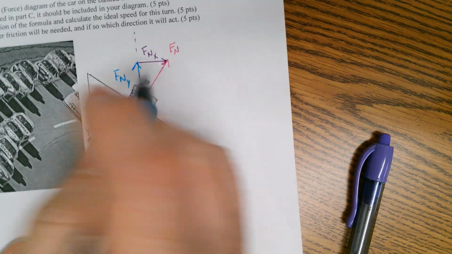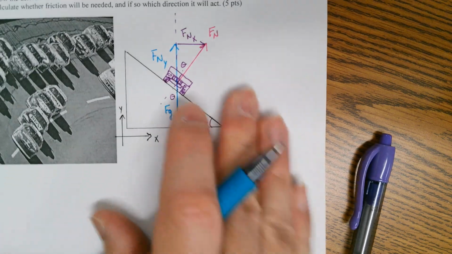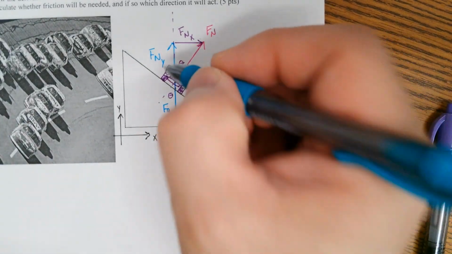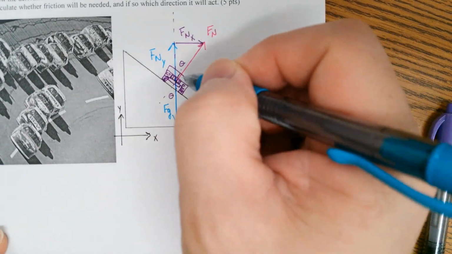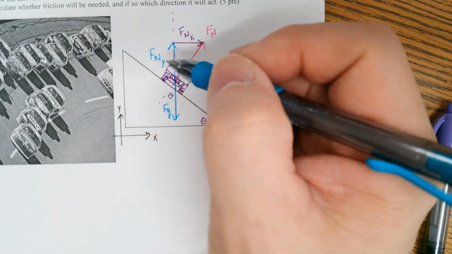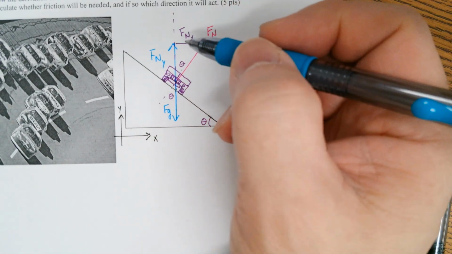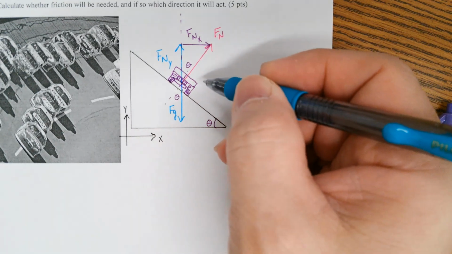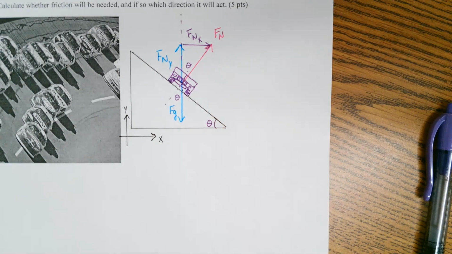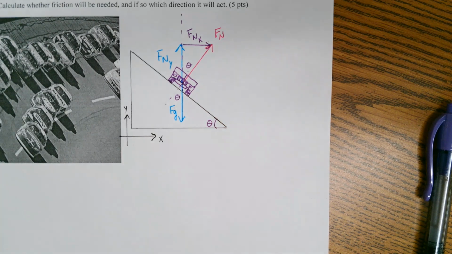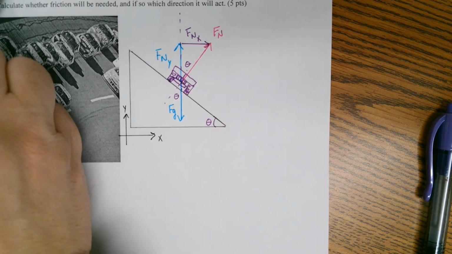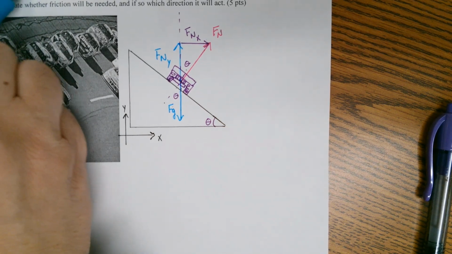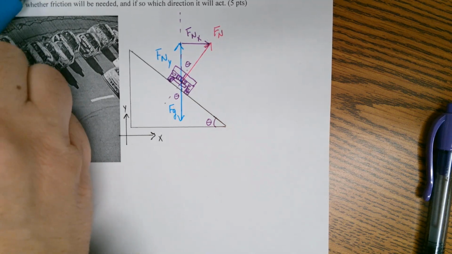So if we look at just this without friction, let's say this thing is going without friction, and let's see what the safe speed of this car should be without friction. Then, once we realize what the safe speed is, we can compare that with the actual speed that it is traveling.